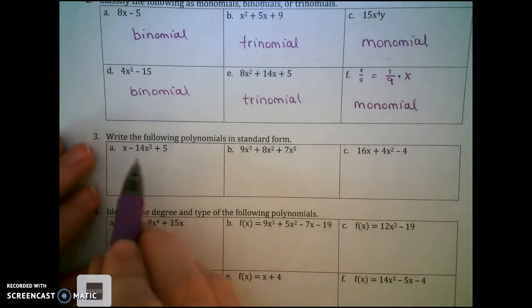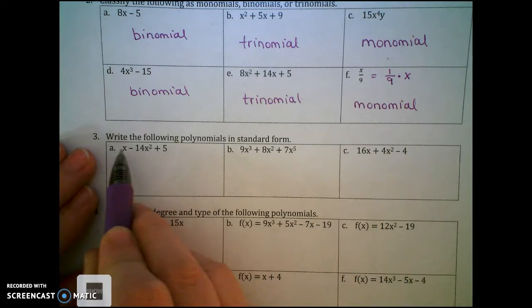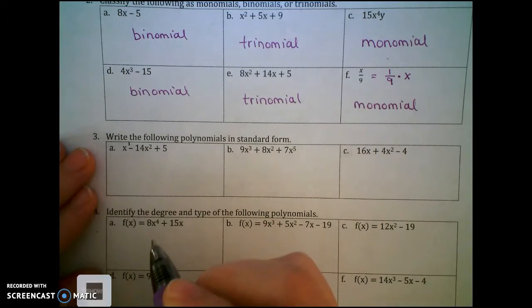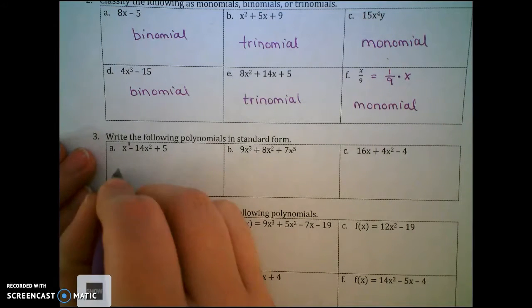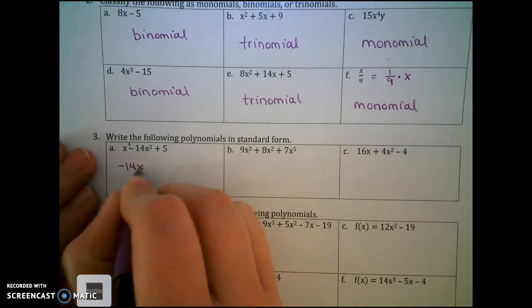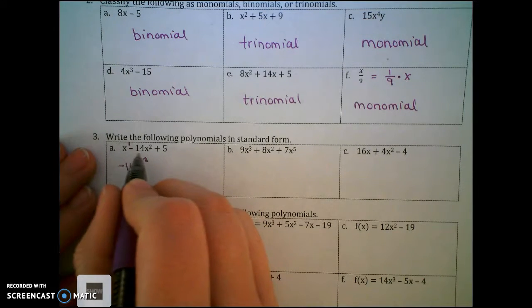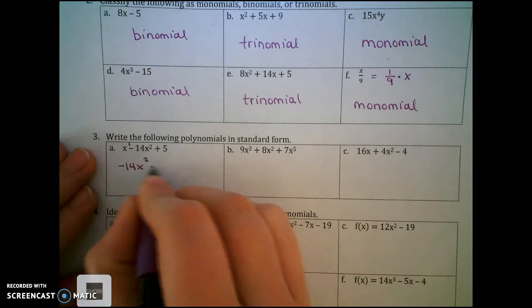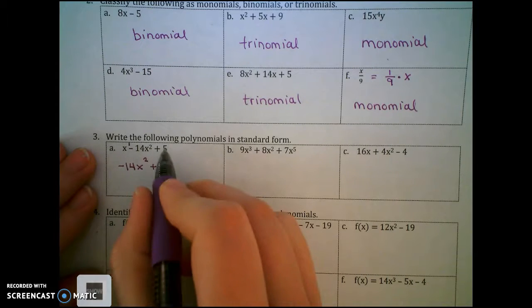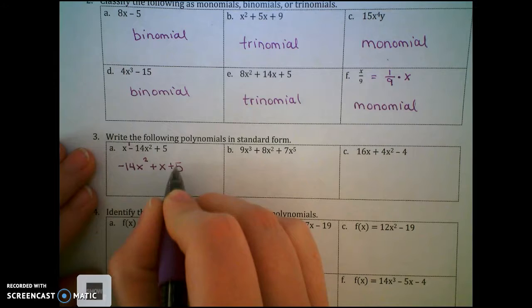So here, my highest exponent is this 2. I have no exponent here. I have an invisible exponent of 1 here. So I need to put this negative 14x squared first. Remember to keep your negative sign with the number that follows it. Then I have a positive x to the first, so plus x, and then I put my constant term, or my term with no variable, at the end.